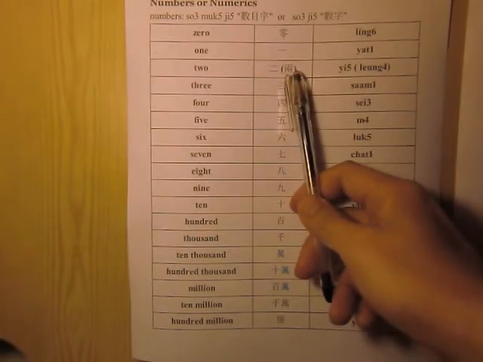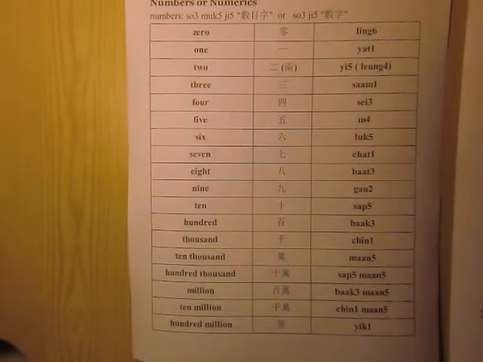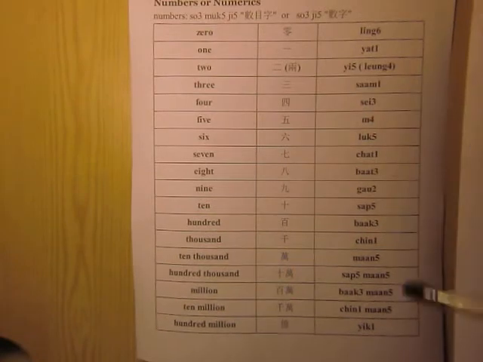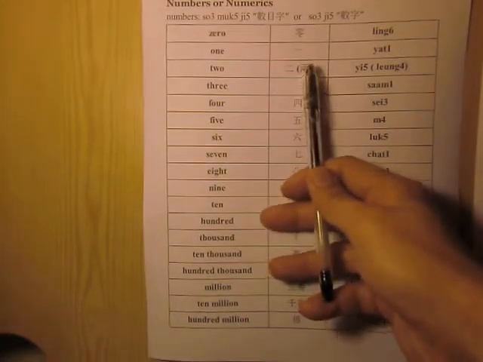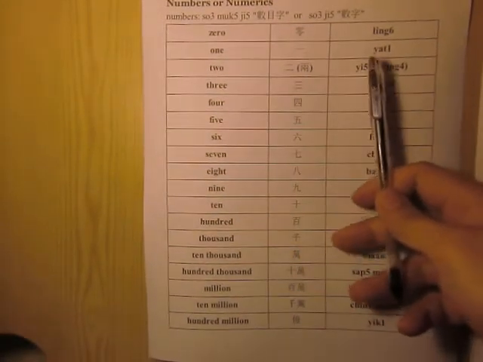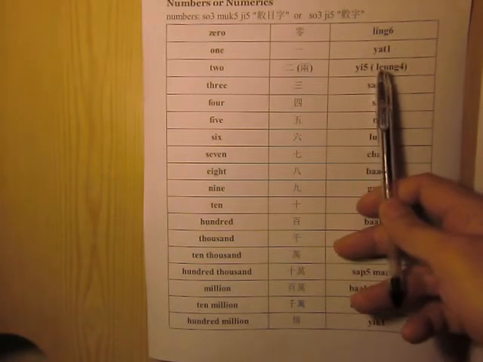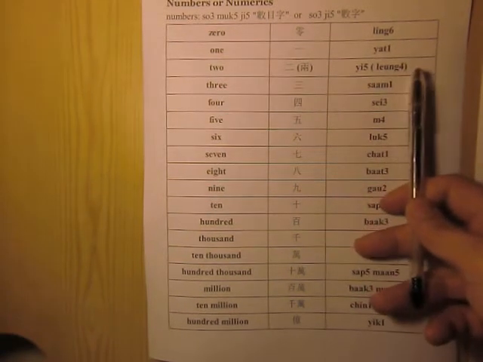Or sometimes we use the word 兩, especially when we have a quantifier after 兩, like 2 chickens, 兩隻雞. Right, so but then when we do calculation we use 二 instead of 兩. Okay, so 2, 兩, 0 1 2.